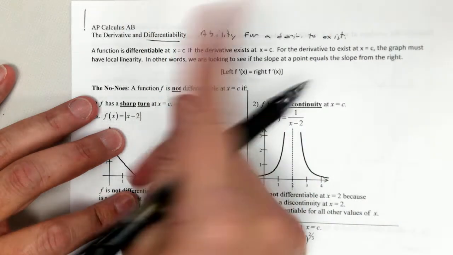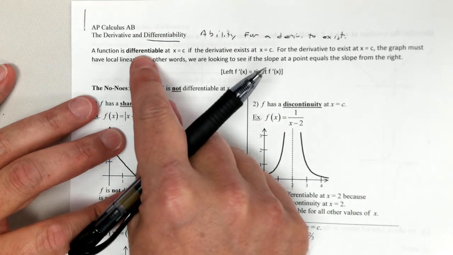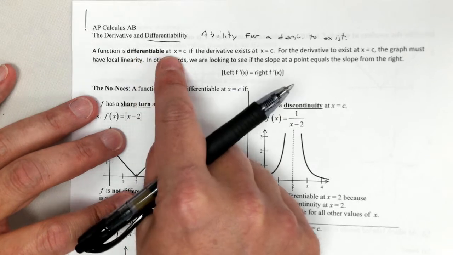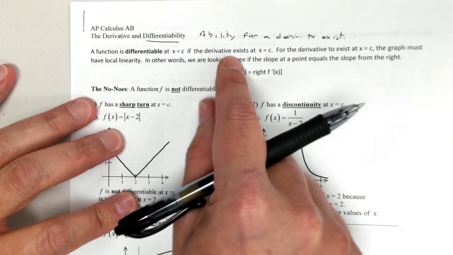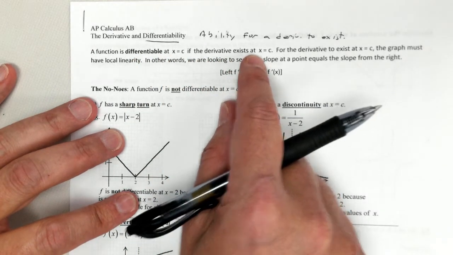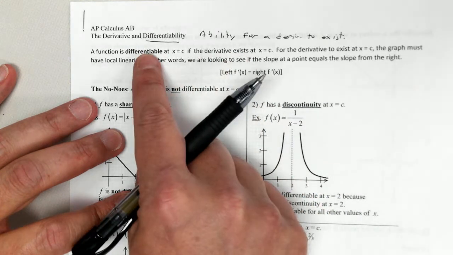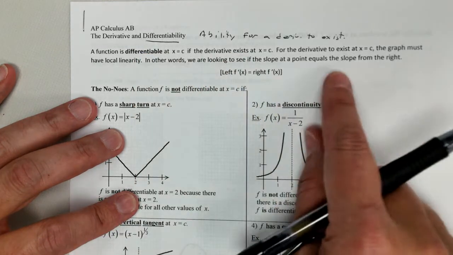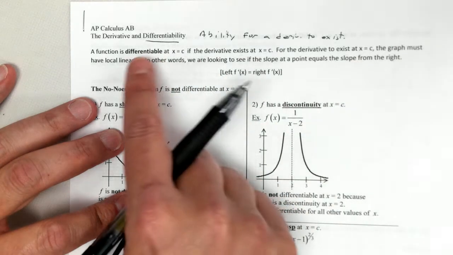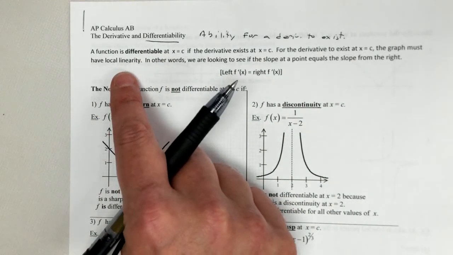So here's our definition. We say a function is differentiable at some x value if the derivative exists. And that's really simply what it is. If the derivative exists, we say a function is differentiable. For the derivative to exist, the graph must have what we call local linearity.